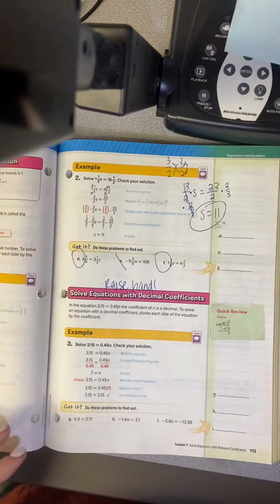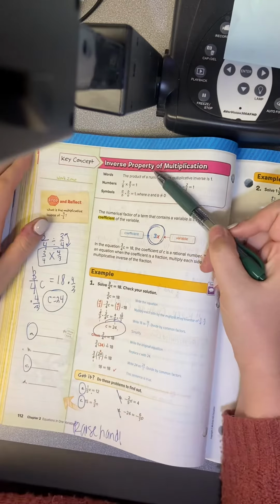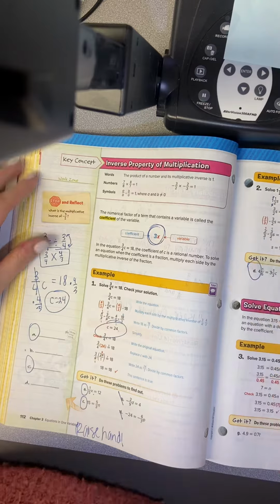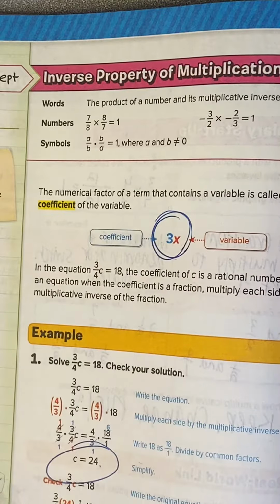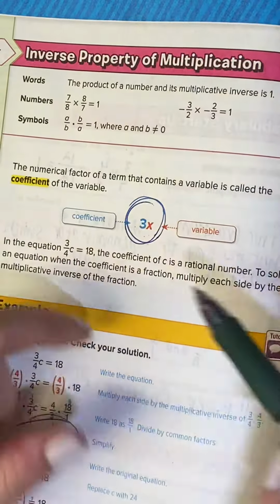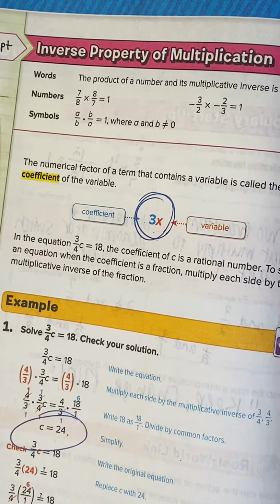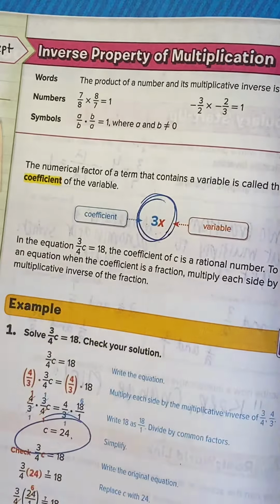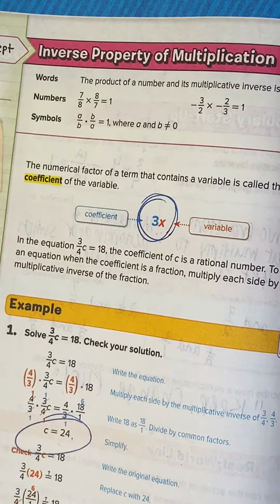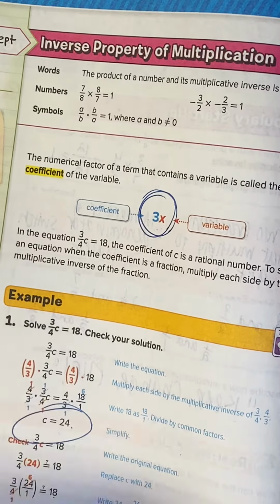I'm going to briefly review what we talked about in our last lesson, which was using the inverse property of multiplication. Now, coefficients, which is in our chapter title, are, remember, the number that's smack dab right next to the variable, the letter. So when you have a number and a letter and they're touching each other, that tells you the number is the coefficient, the letter is the variable. So now we were talking about in one-step problems how we do the opposite, we do the inverse. Your book will call that multiplicative inverse of a fraction.